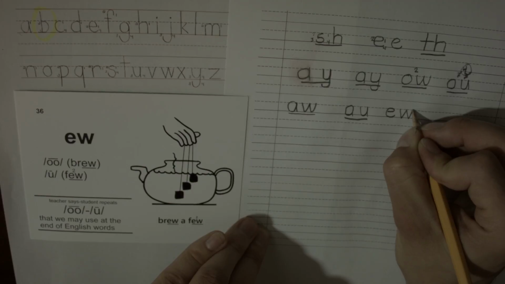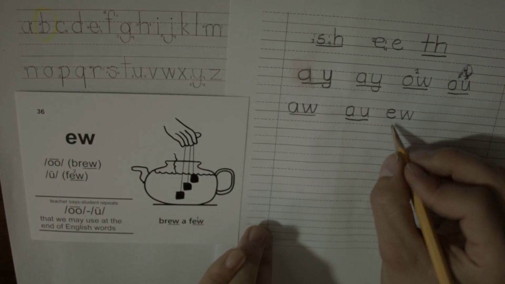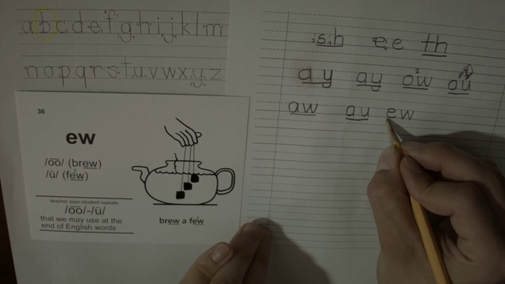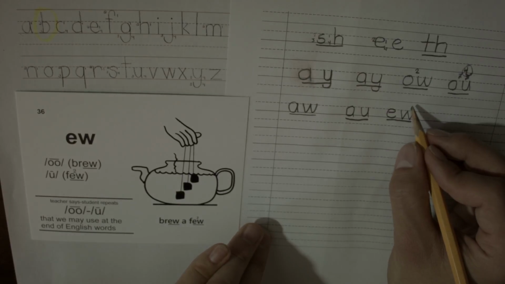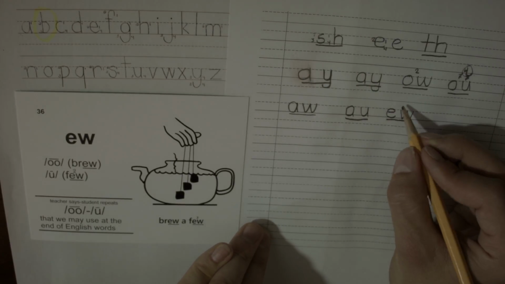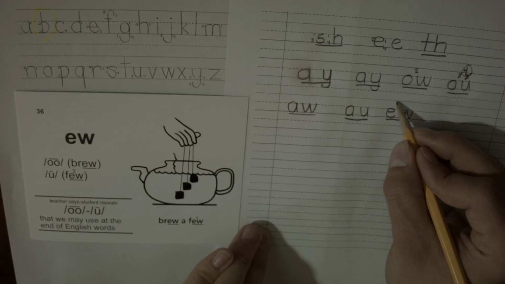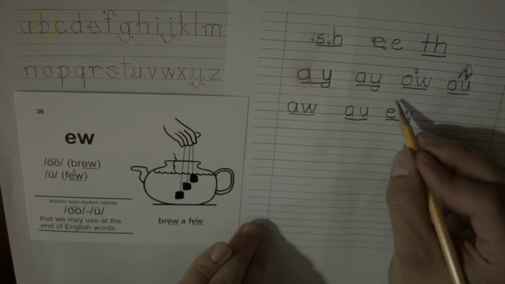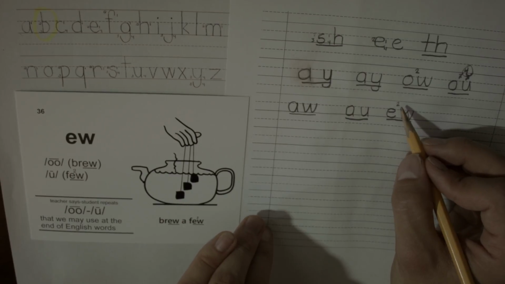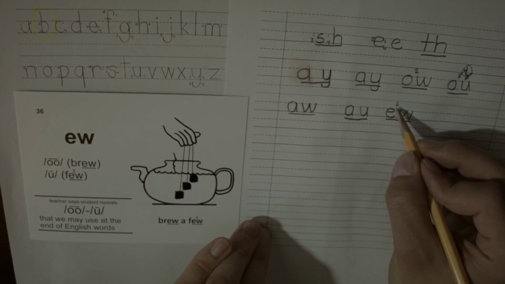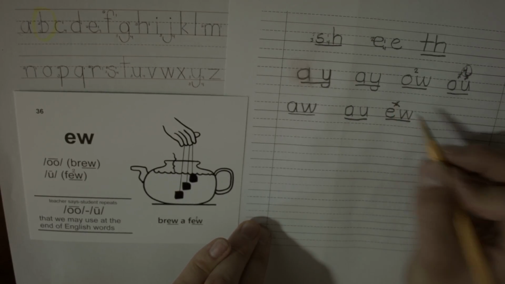One more time, slant back up to the midline. Now we're going to underline this, and this is a multi-letter phonogram, so it gets the underline, but it also has 2 sounds. So if I wanted to signify the second sound, as in few, then I'd put a 2 above it. Now, if I wanted to just signify that it was the first sound, as in brew, I would not put anything above it.